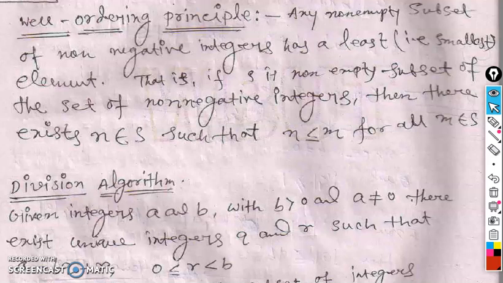In this section, we will discuss the core number theory theorems. It's theorem based. If you do not understand the theorems, you cannot solve a problem in number theory. For that reason, we start with the well ordering principle. What is the meaning of the well ordering principle? In this particular lecture, we want to learn the well ordering principle and the division algorithm.